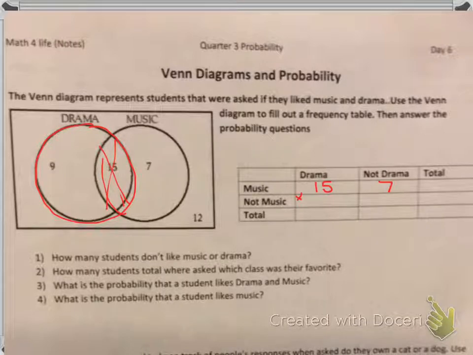We want drama only, so we're looking at the number 9. So drama only and not music is the number 9. The last one we're going to fill out here is not music and not drama. That would be nothing in the drama, nothing in the music, which means that would be the number 12 people over here.